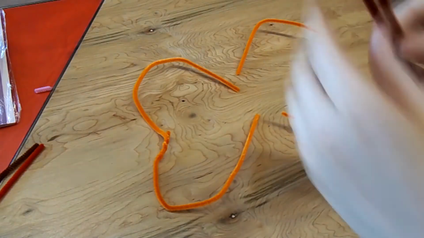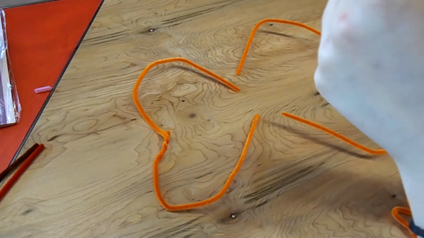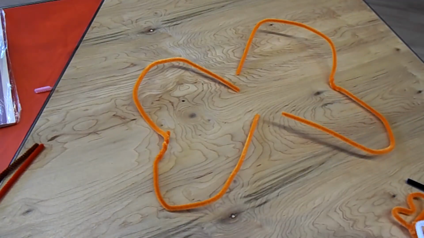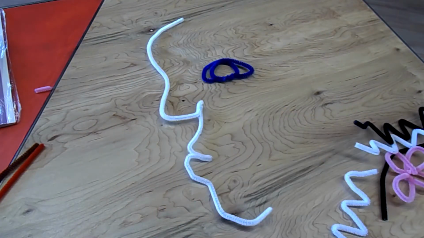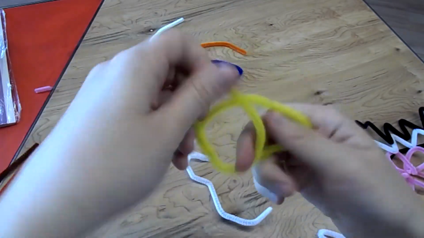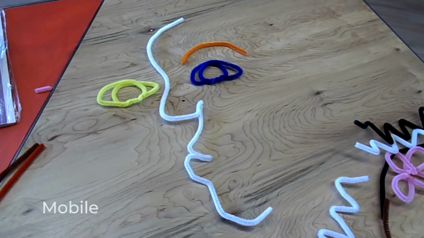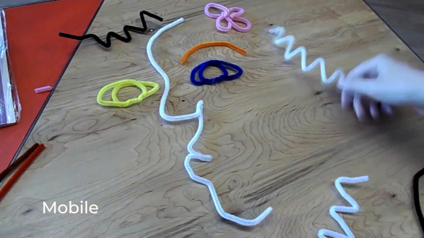To show you 2 alternative art projects that I made. The first is a butterfly and the second is another face but with a profile view. When you're happy with the way that your pipe cleaner art looks, you can either glue it down onto a piece of paper or you can create a mobile sculpture. I'll show you how to do both.